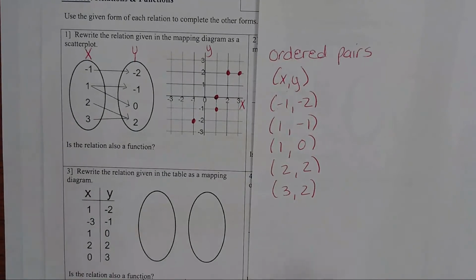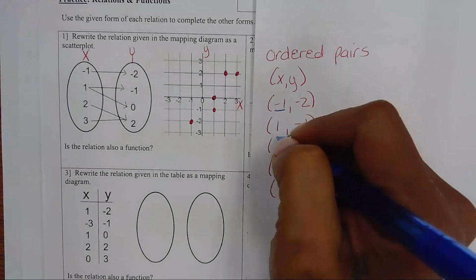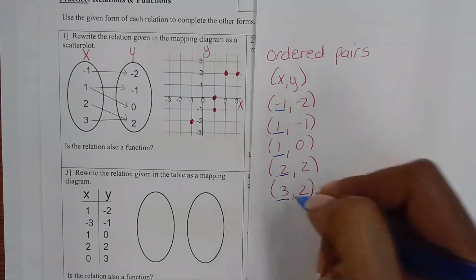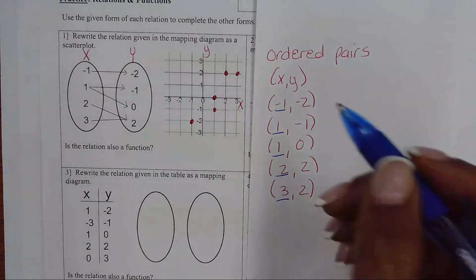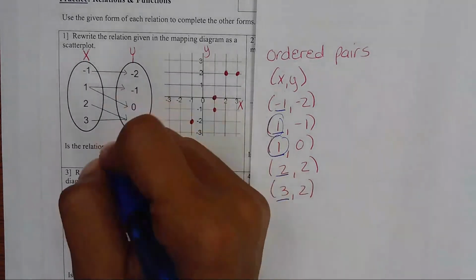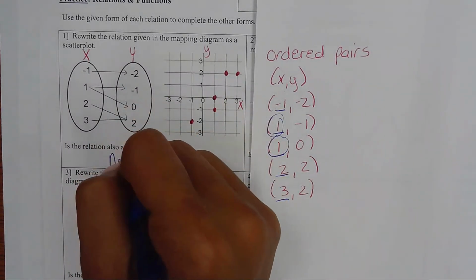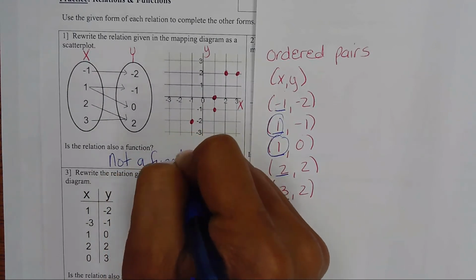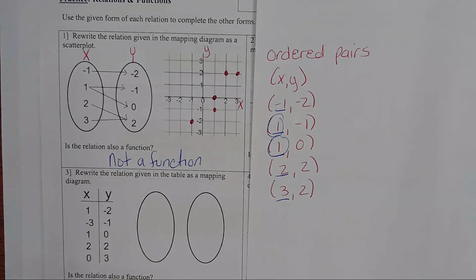Alright, we learned that in order to determine if a relation is a function, you're only going to consider the x values. And the rule is basically that you can't have any number in the x spot that repeats itself. So I'm going to underline all of my x values and make sure that I don't have any that repeat. Well, in this case, you can see that my 1 is repeated. So that means that this is not a function because my x value repeats my 1.